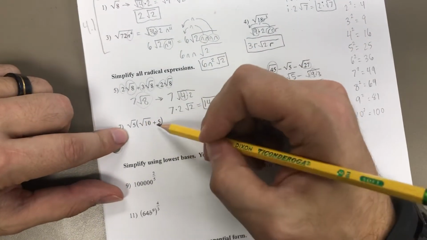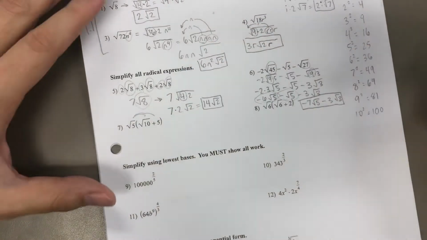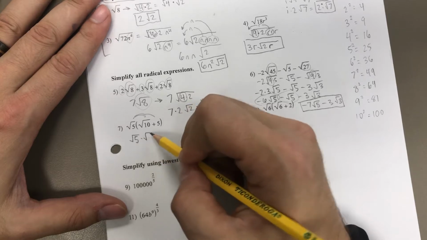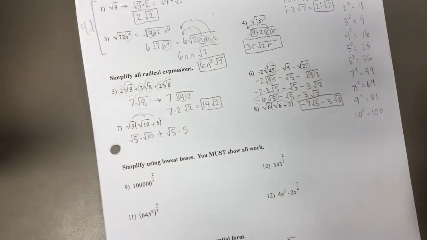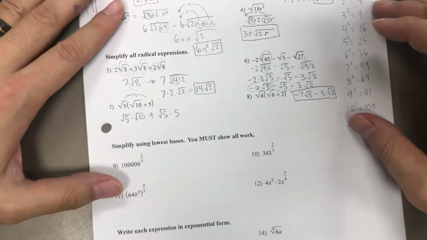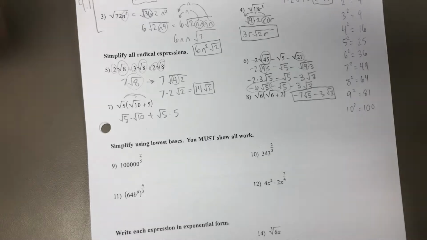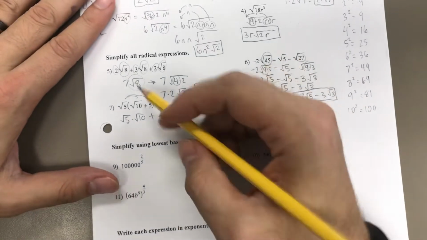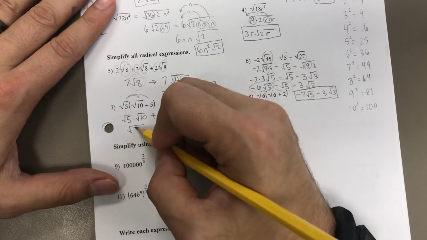That's what the parentheses mean. And so we're distributing the square root of 5 in here. So we just write it out initially the same way that we usually would. Square root of 5 times square root of 10 plus the square root of 5 times 5. So now here's something that you need to remember. When you're multiplying radicals, when it's a radical times a radical, you can just multiply it together underneath the square root. So this becomes the square root of 5 times 10, which is 50.